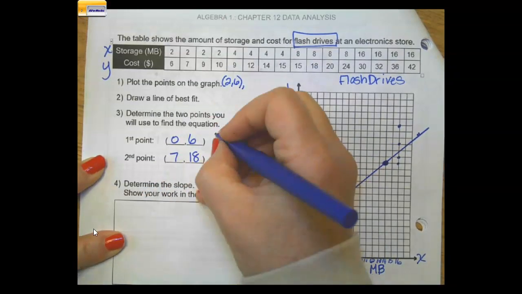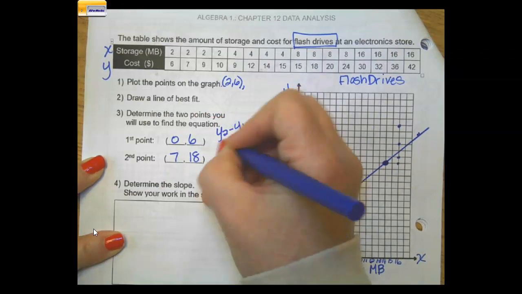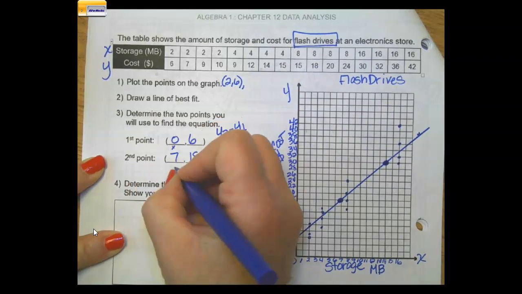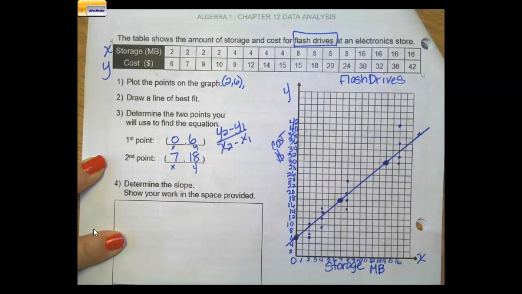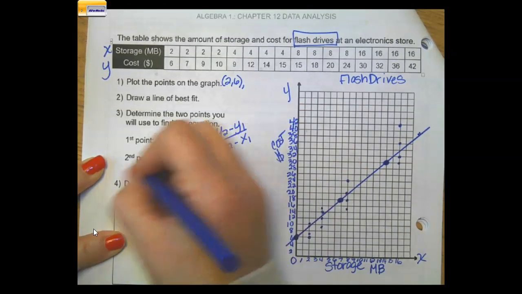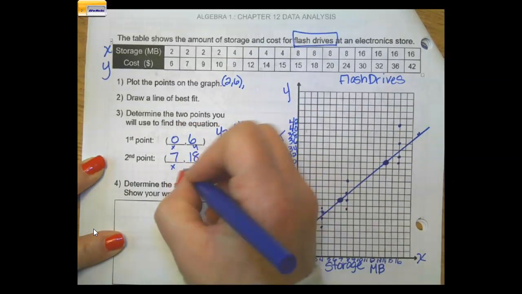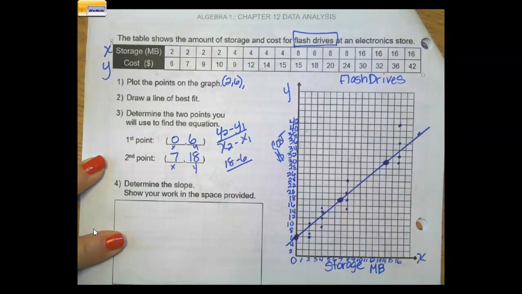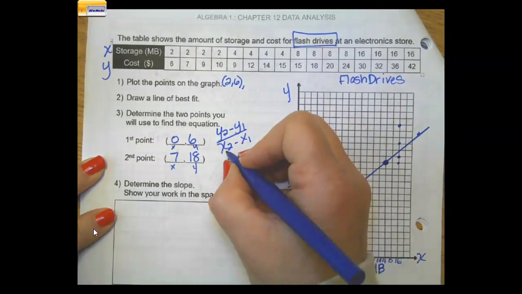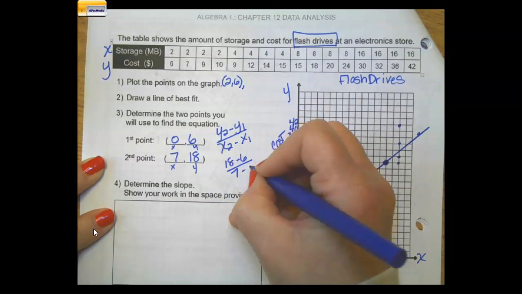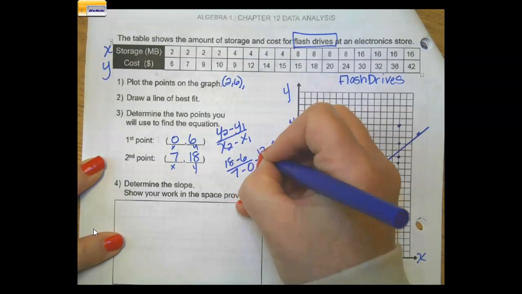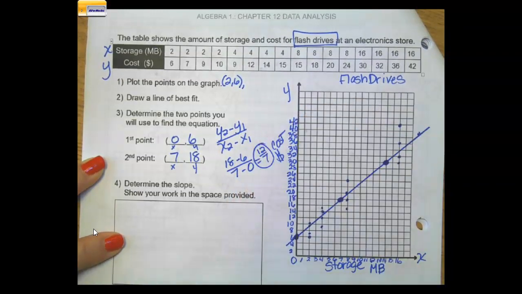So slope formula is y2 minus y1 over x2 minus x1. This is my x's, and these are my y's. Okay. So I'm going to say this is my second point. So those are my 2's. These are my 2's. So my y2 is 18 minus 6 over x2 is 7 minus 0. 18 minus 6 is 12 over 7. So that's going to be my slope.